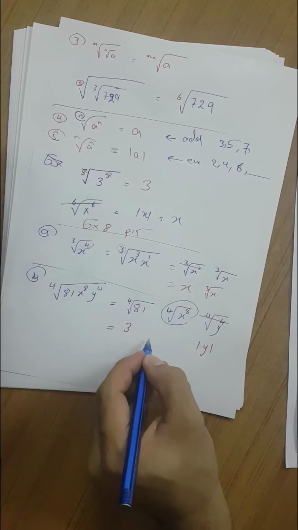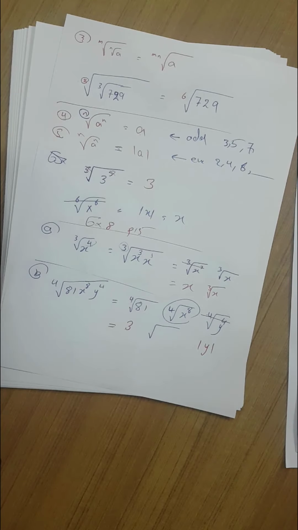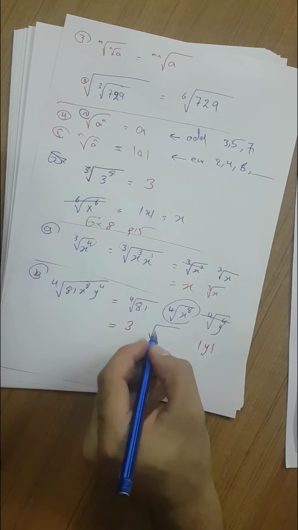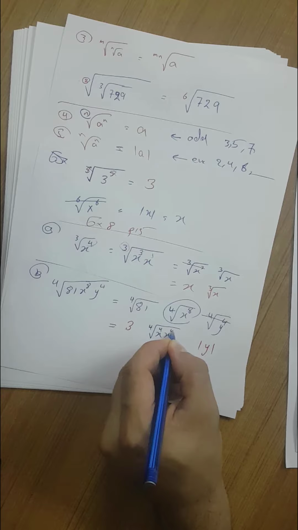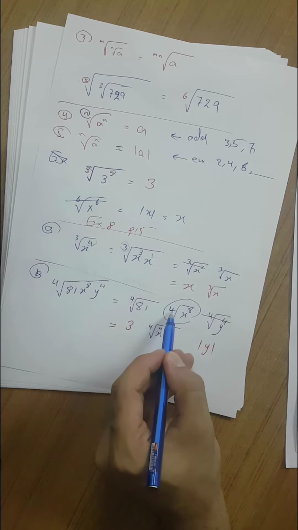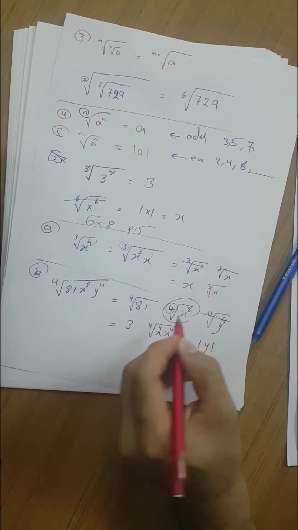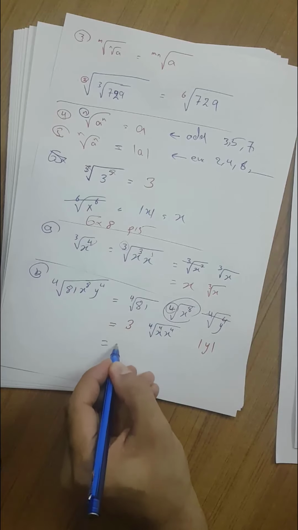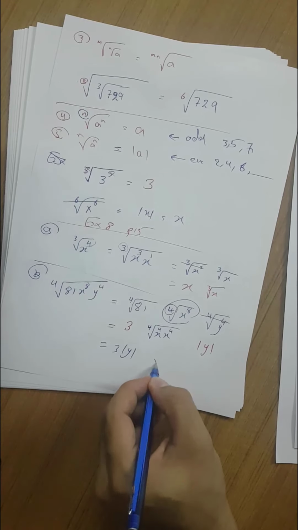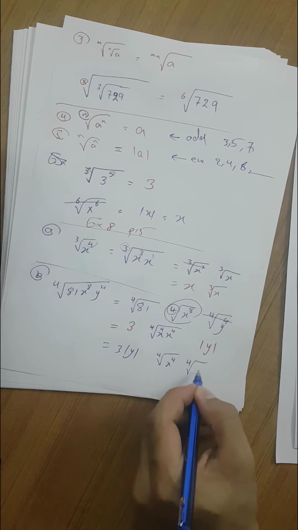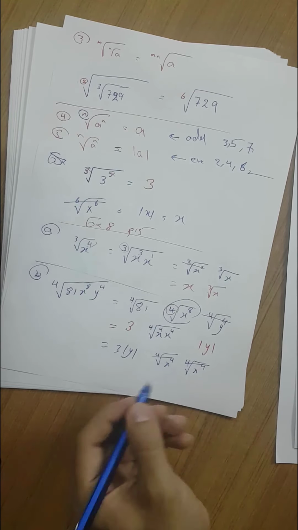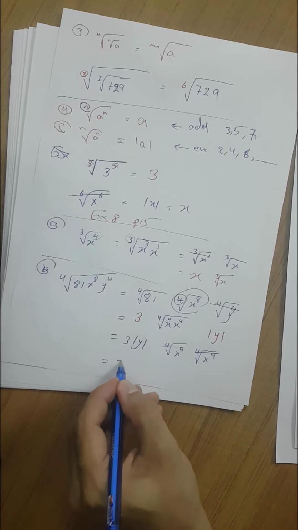And I will separate this one into x to the power 4, x to the power 4. Why x to the power 4, x to the power 4? Because I have a fourth root. And again like that, we will separate x to the power 4 with x to the power 4, and again it goes on.